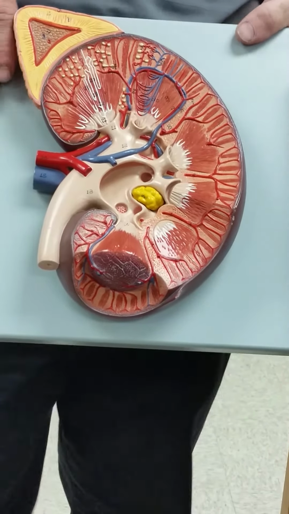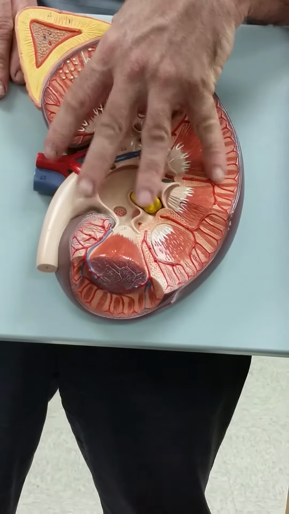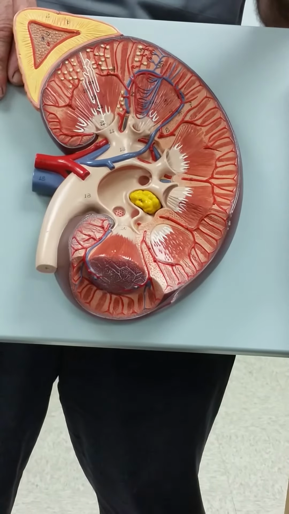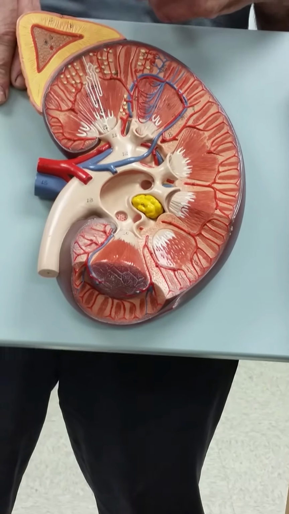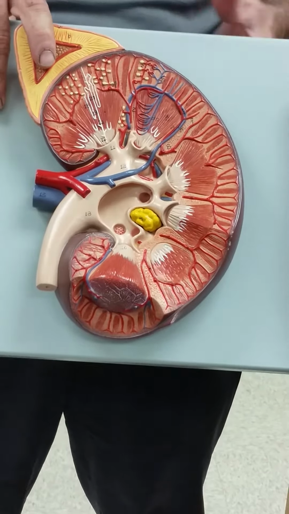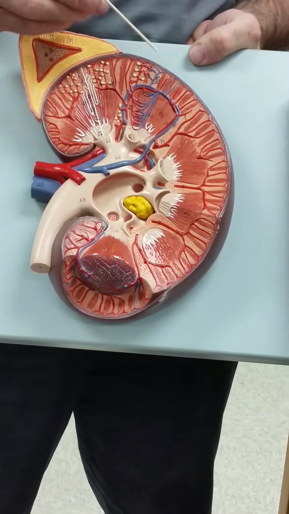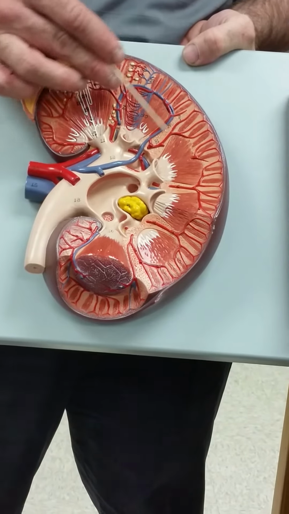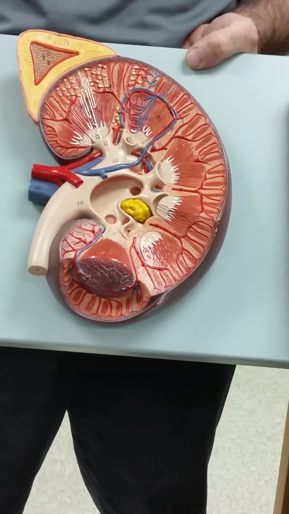Now, just so you know, some books that you read will actually divide these blood vessels up even further. They'll have lobar arteries and lobar veins, and they'll have segmental arteries and segmental veins. We're skipping a couple structures. It's all right. So any questions about cortical radiate veins, arcuate veins, interlobar veins, renal vein?